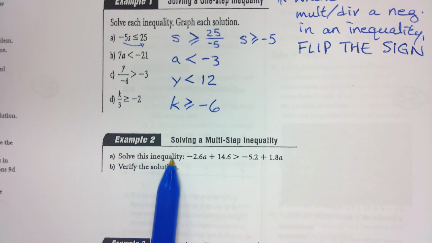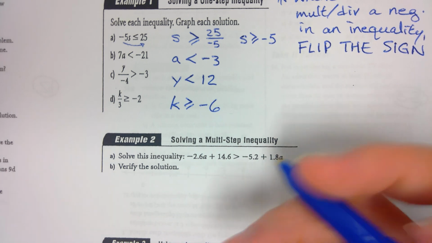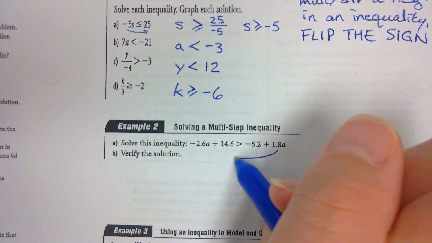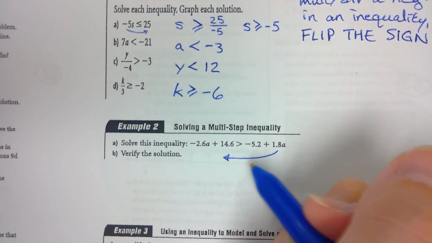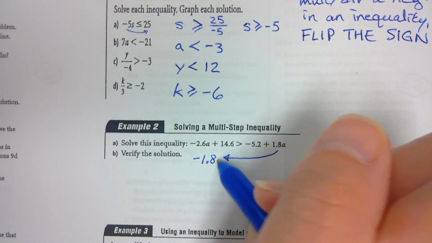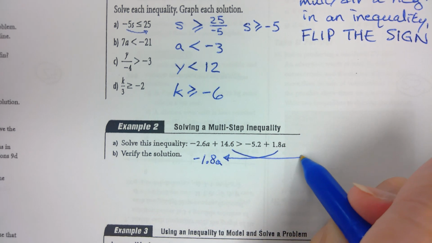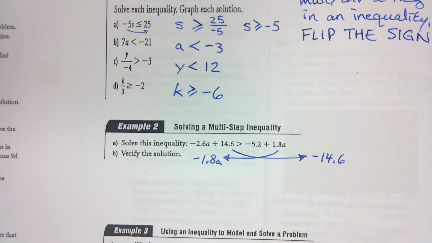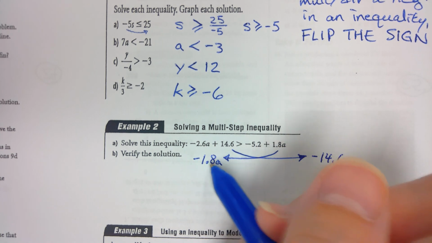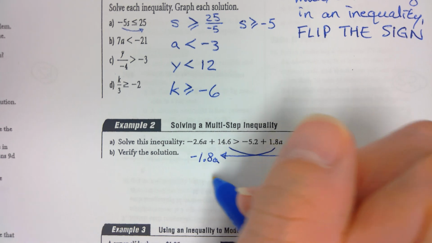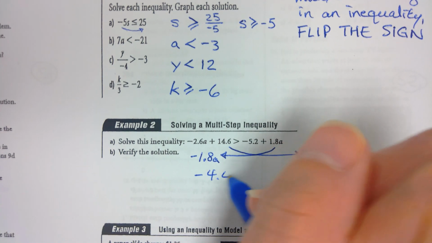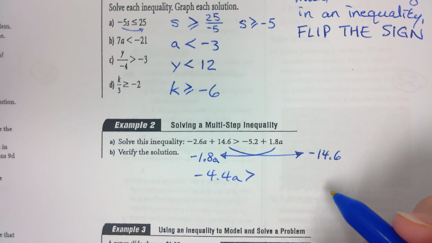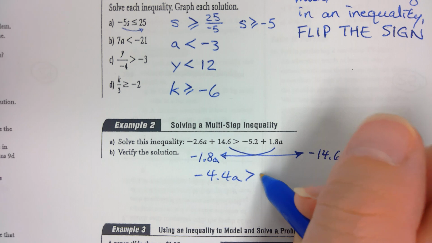Okay, solve this inequality then. I want to move that 1.8a to the left side so it becomes -1.8a. And I want to move that 14.6 to the right side so it becomes -14.6. First step is the same. When I subtract, I get -4.4a is greater than -19.8.